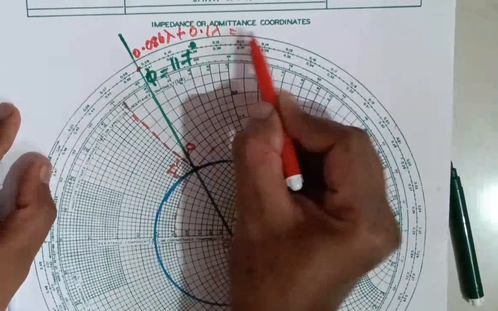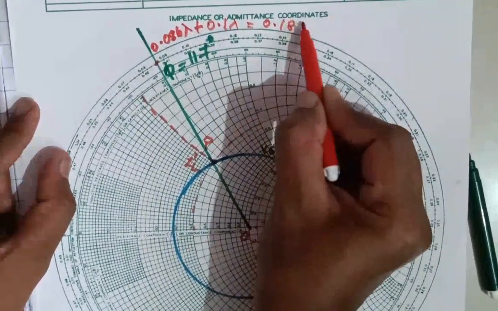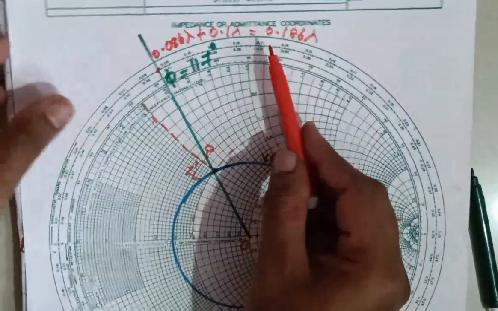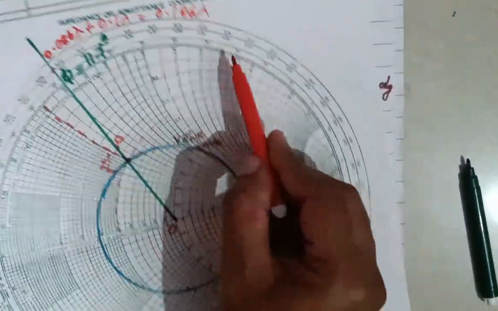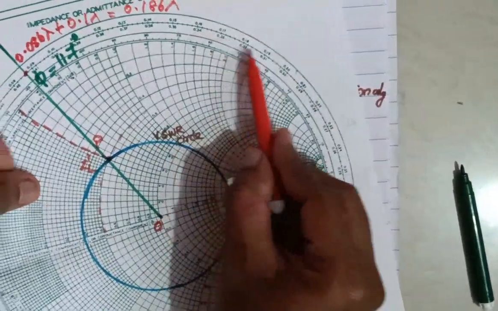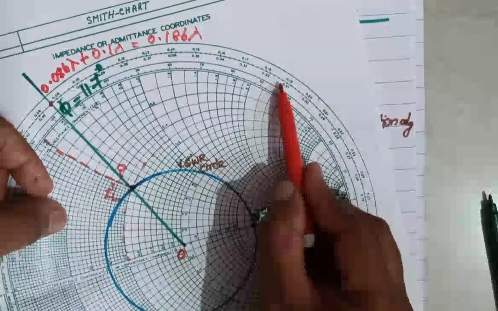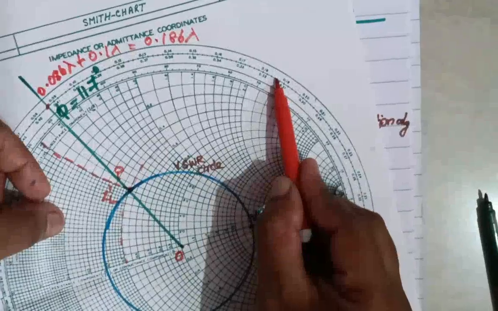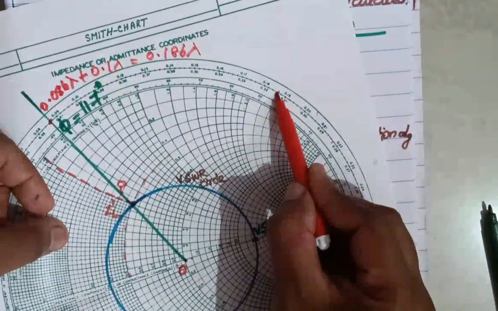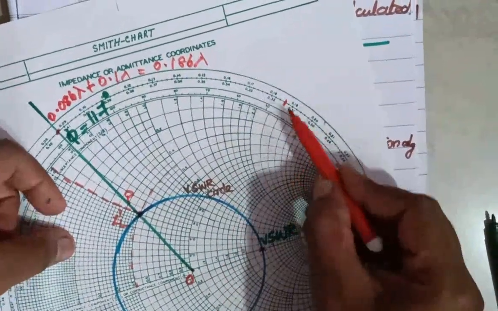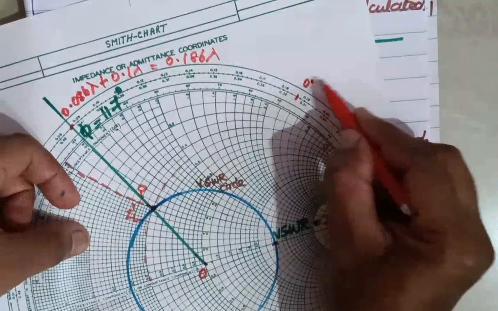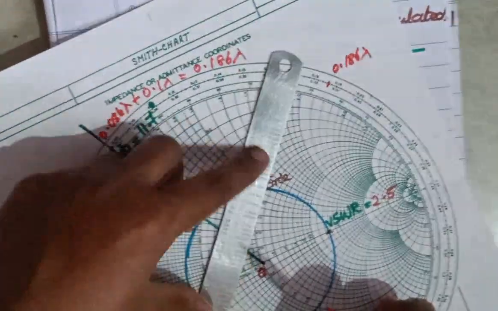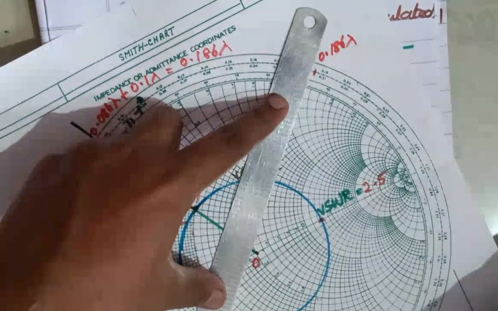So the value is 0.186 lambda. Where is it located? 0.18, 0.182, 184, 186. This is the point. Mark that point as 0.186 lambda and draw a straight line towards the center.